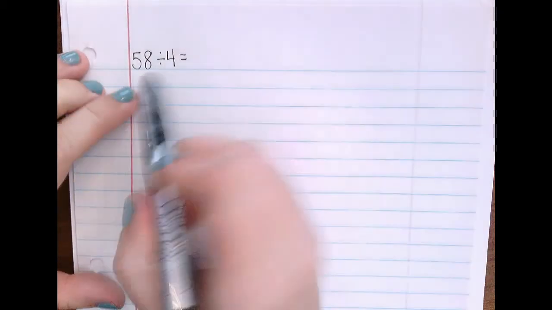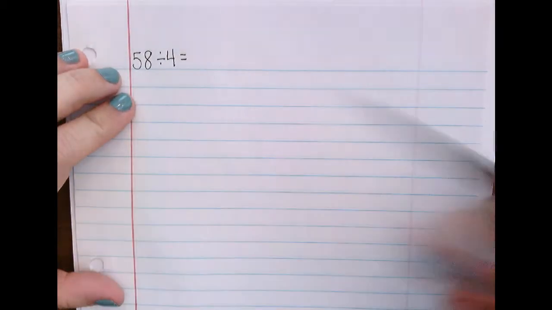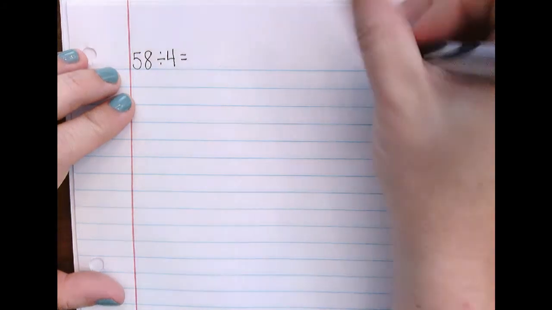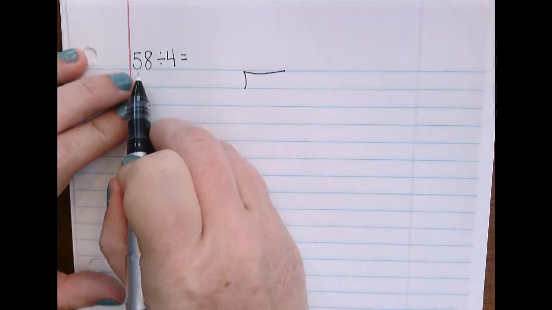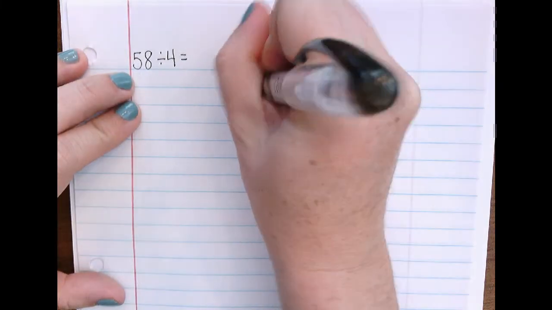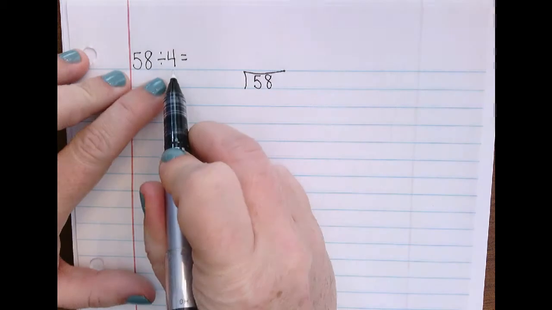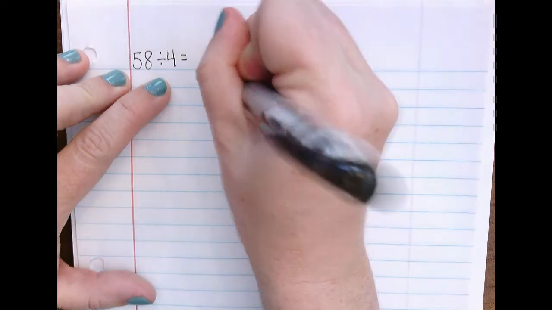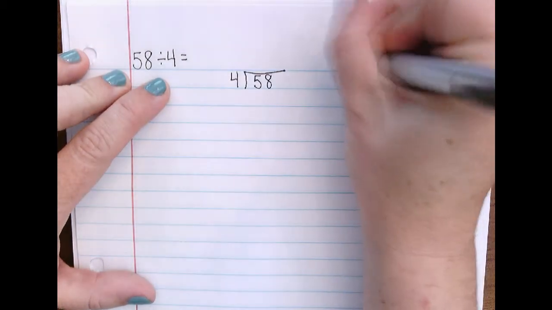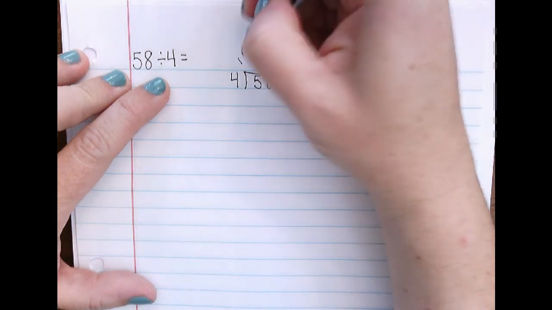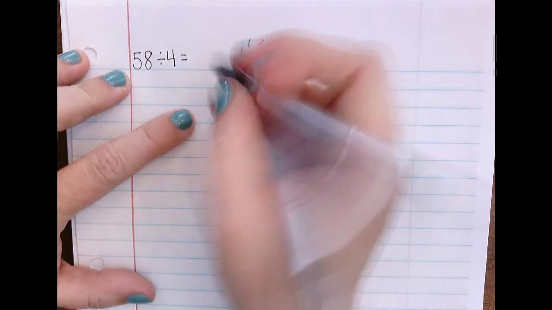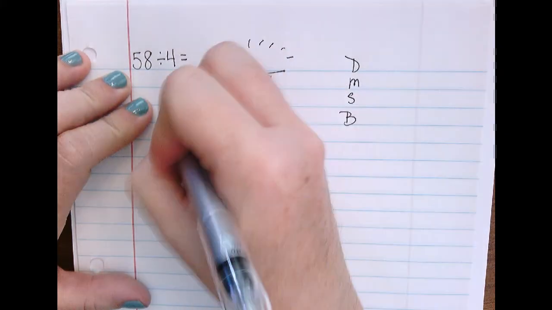Now what would this process look like with a remainder? So again, 58 divided by 4. You won't always know if there's a remainder. Okay? But it's the same steps. Alright, so I'm going to set it up. Division house. This is our dividend. The first number goes inside the division house. The divisor goes at the door. Okay? Daddy, mother, sister, brother. This is the VIP section. This is the always dividing.